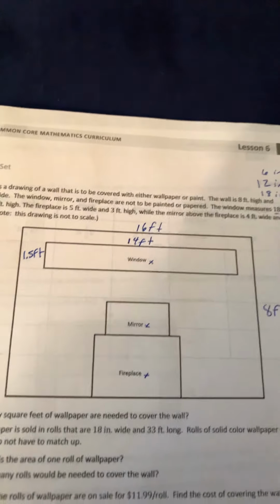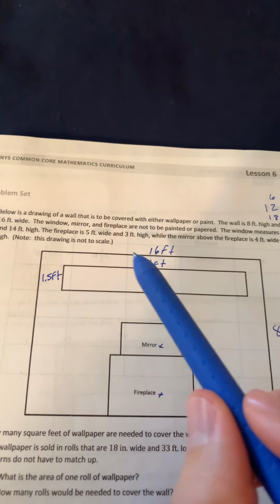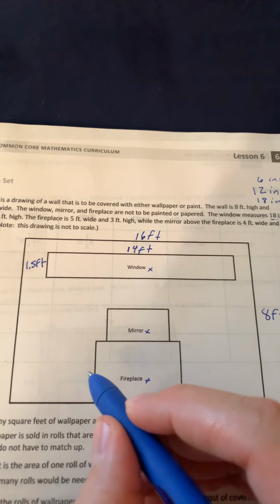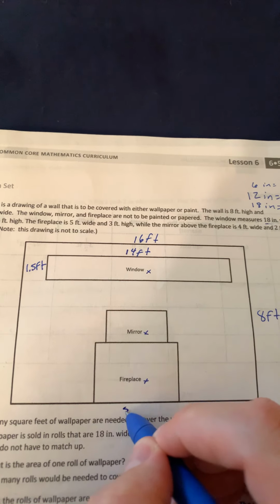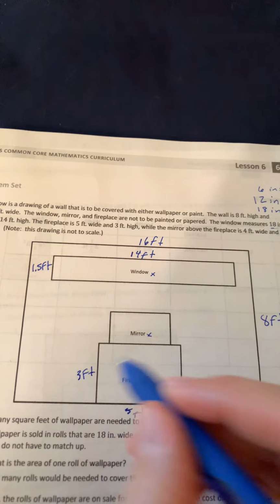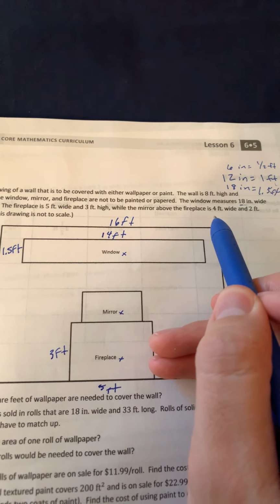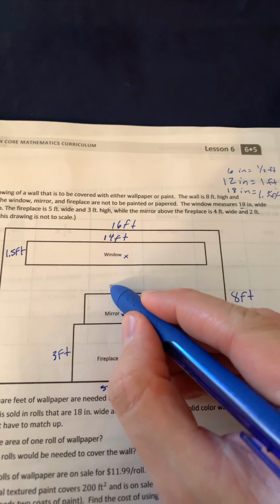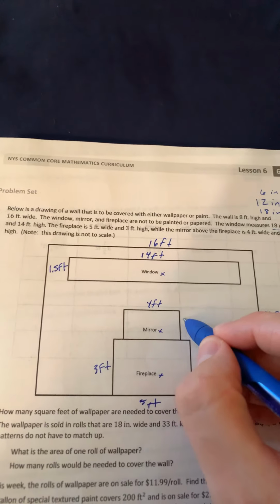And then the next one is the fireplace. The fireplace is 5 feet wide, okay. So this is our fireplace. It's 5 feet wide and 3 feet high. While the mirror above the fireplace is 4 feet wide. So it's 4 feet wide and 2 feet high.